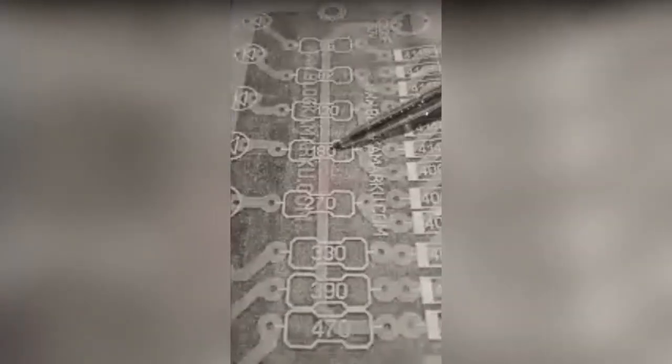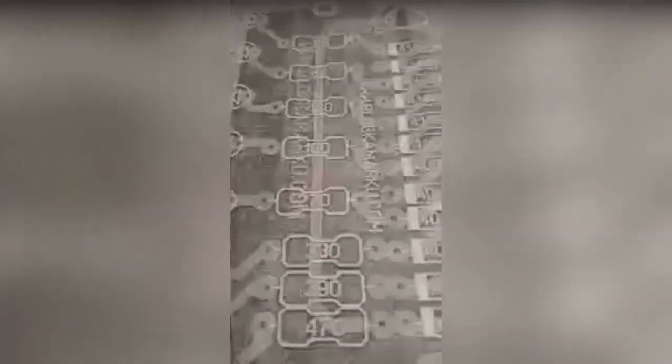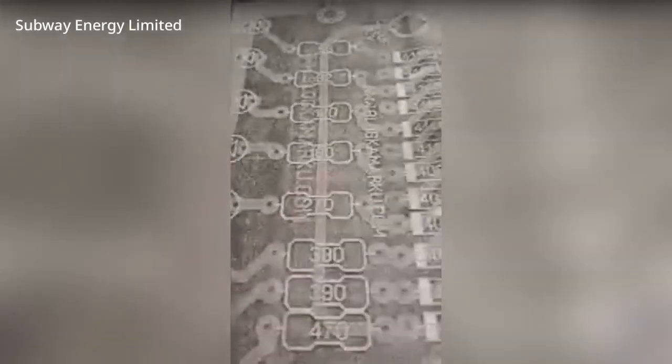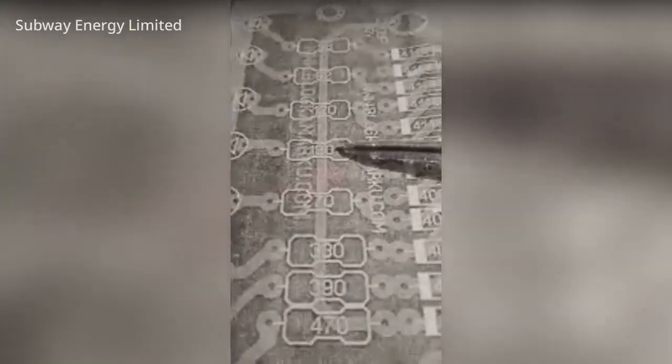Quickly, there's a lesson that analyzes this. When you say, for example, 180 that is here, you know that the first two digits are significant digits, that is 1 and 8, and the last one represents the power of 10, here 10 to the power of 1, that is 10. So this is 180 ohms. This is a 180 ohm resistor.